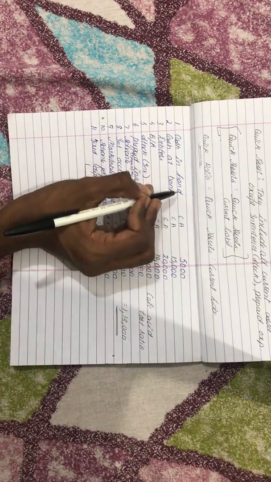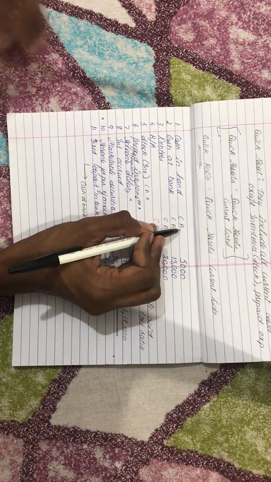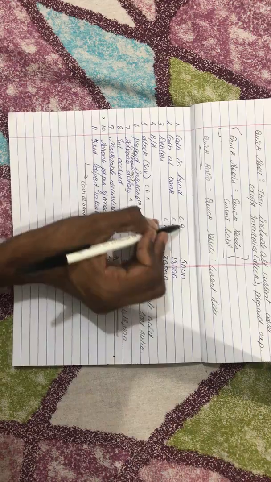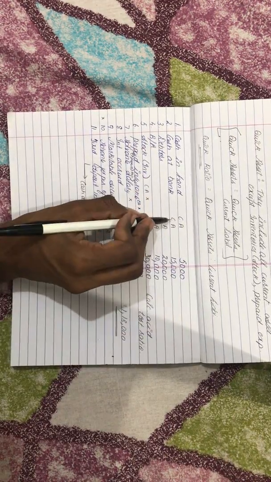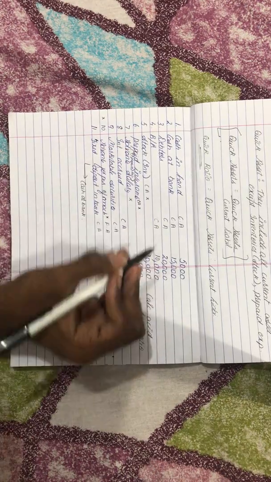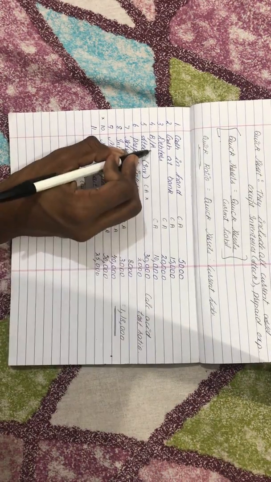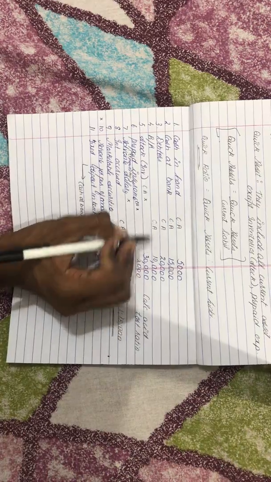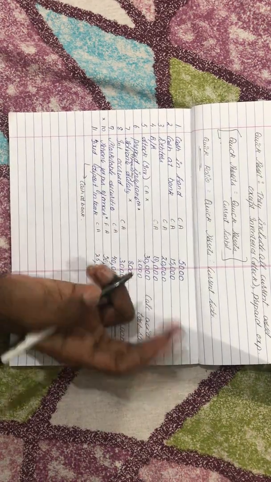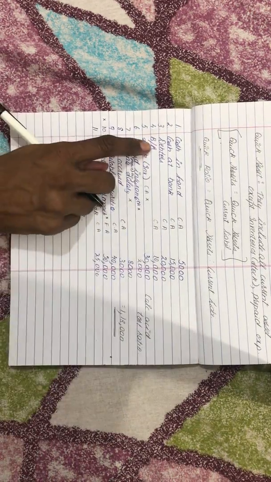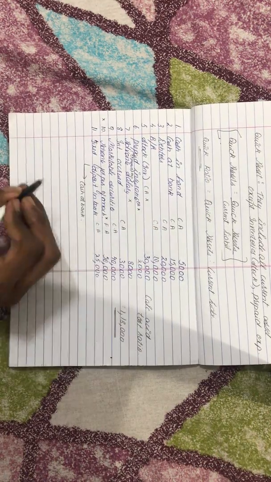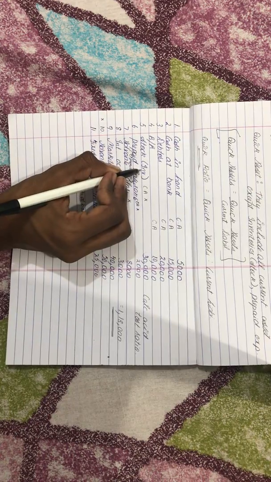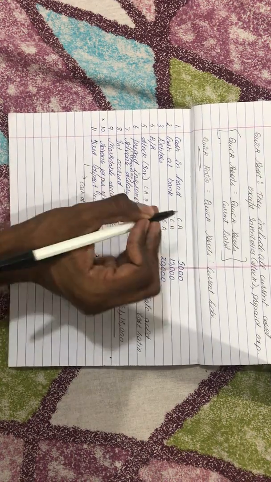Cash in hand, as you all know, is a current asset. We just write it as CA, current assets. Cash at bank, you know that it is a current asset, right? CA. Debtors, yes, it is a current asset, 20,000. Bills receivable, current assets, 10,000. If it were bills payable, it would be a current liability, but here it is bills receivable, so it is a current asset. And stock is nothing but inventories. That is a current asset, but we will not take this value.